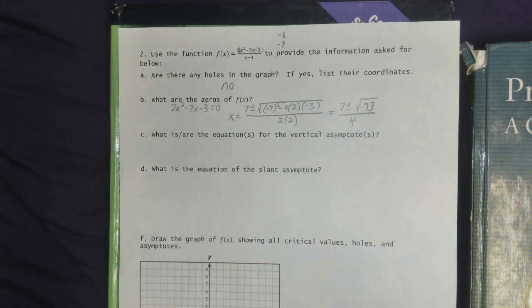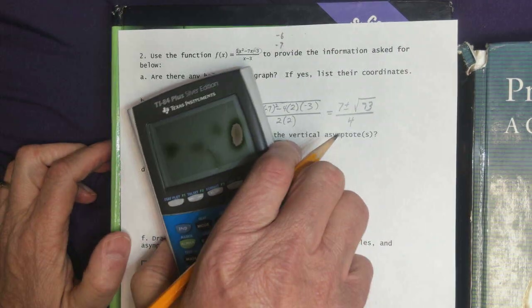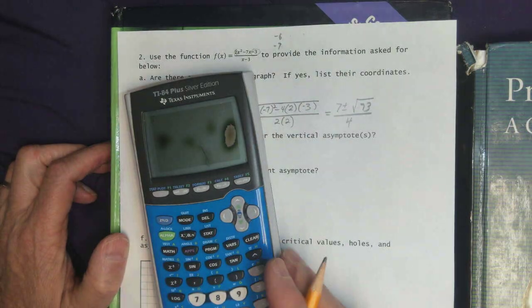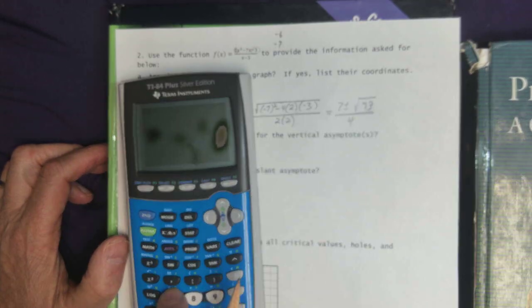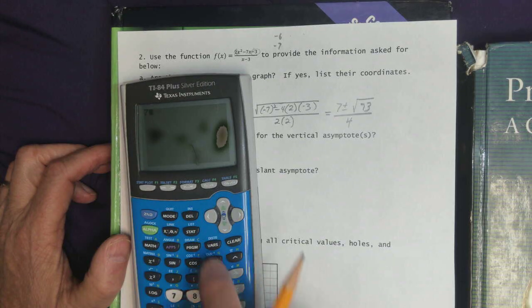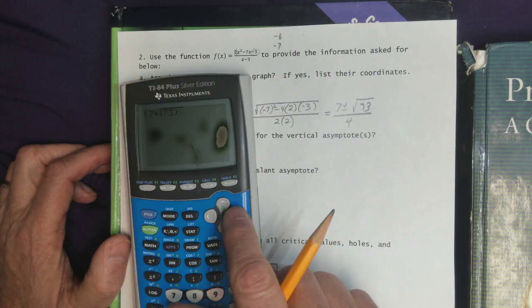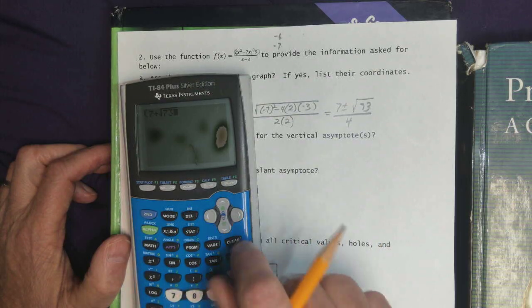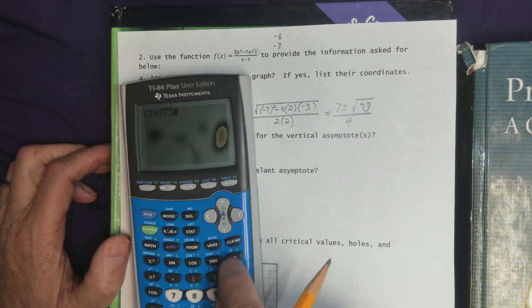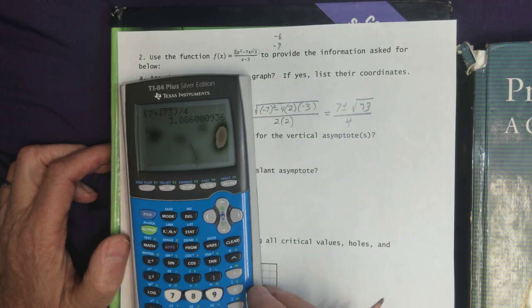Alright, I'm going to approximate this now. We've got to put it on the grid, so let's get a good idea where to do it. I'm more interested in its practical place on the grid. So 7 plus the square root of 73, in parentheses, divided by 4.